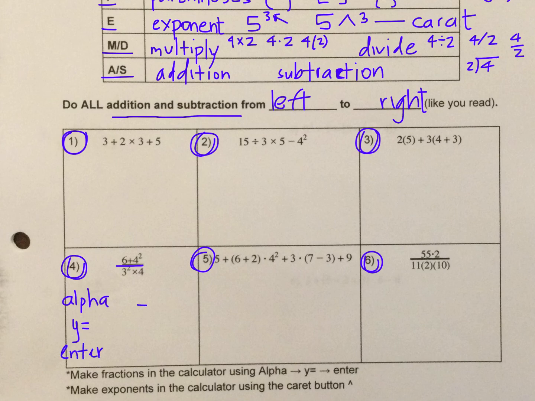And you'll get a picture on your calculator that looks like this. You'll type all of that stuff into that box, all of that stuff into that box, and then hit enter, and it should give you an answer. You'll do the same exact thing with number 6. And I wrote it down here at the bottom. Alpha, y equals, and enter. And when you want the exponent, you use that caret button that's right above the division button.